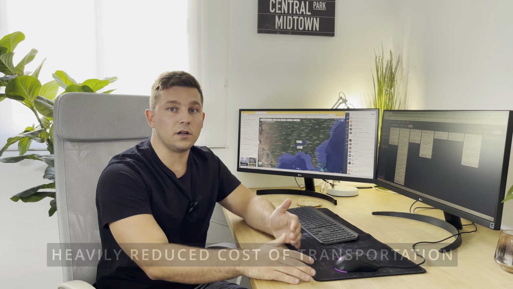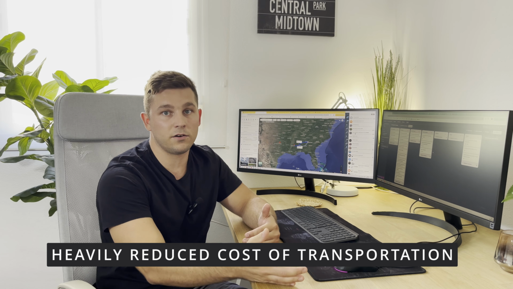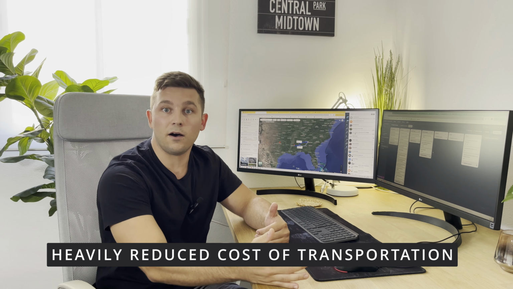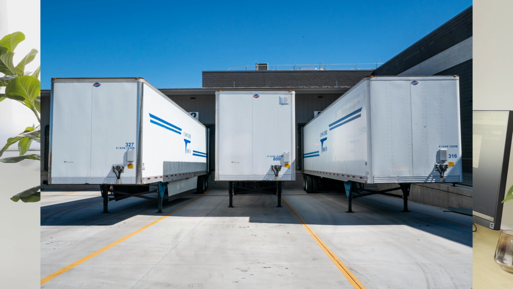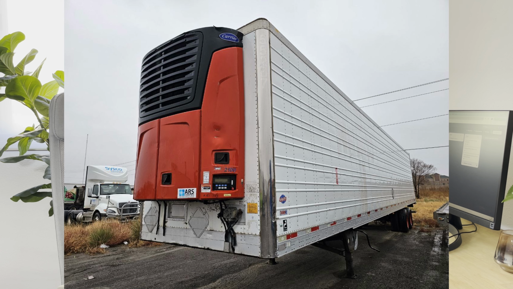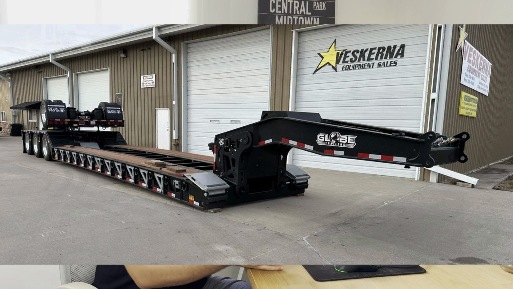For the customer, it's going to cost like $200 to $500 instead of paying $1,000. A loadout might be any kind of trailer you can imagine. The most popular loadouts are usually dry vans, flatbeds, and reefers. Sometimes you might see lowboys, but not that often, because this type of trailer is complicated to use as a loadout.